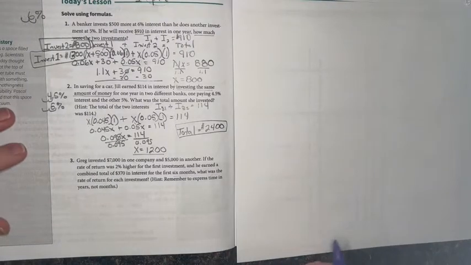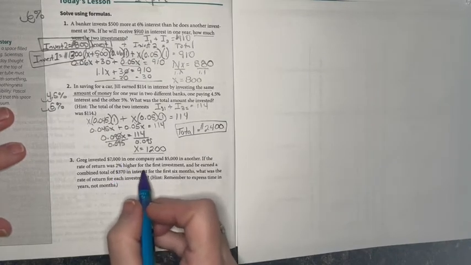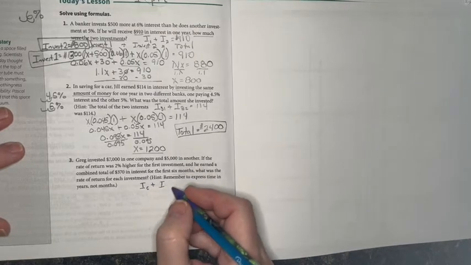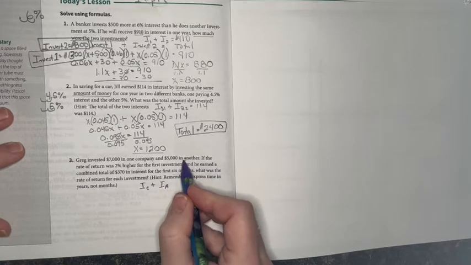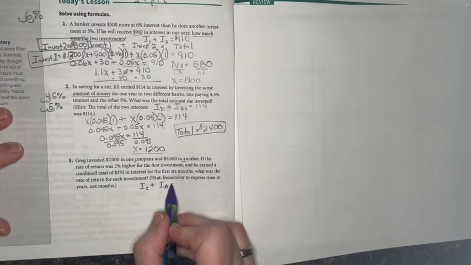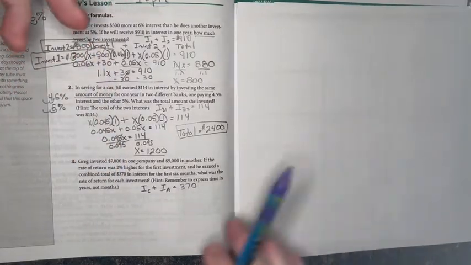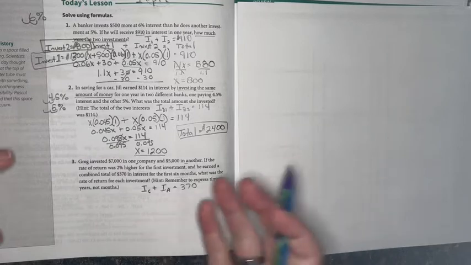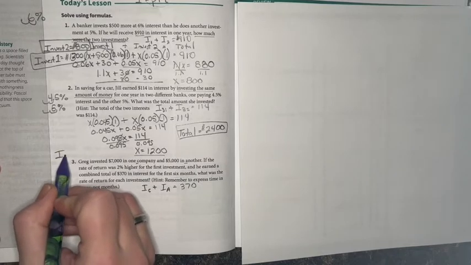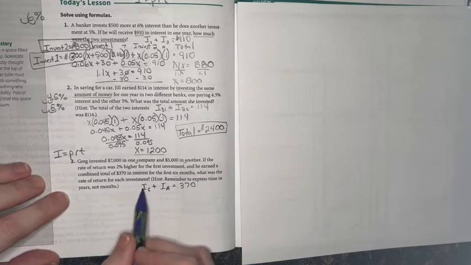But what do we have going on here? Well, we have an investment in one company, let's call it C for company, plus the investment in the other company, we'll call it A for another. The interest for both of those was a total of $370. That's the total interest that he earned over 6 months. Now we can break this apart using interest equals principal times rate times time. So interest for company.